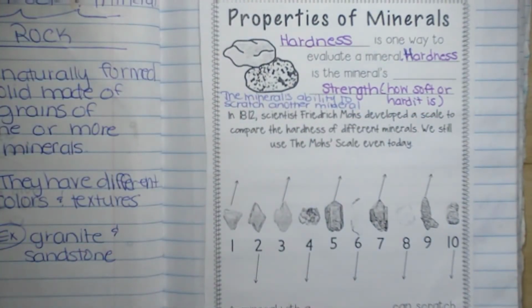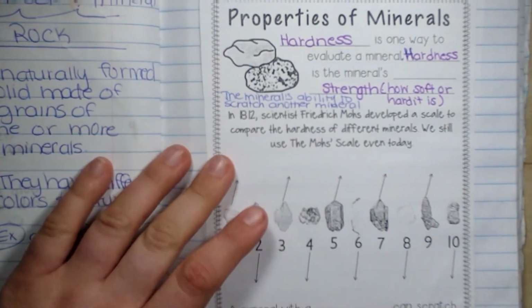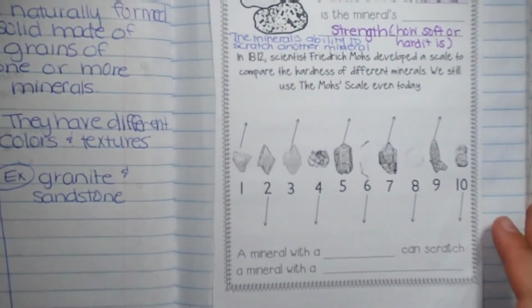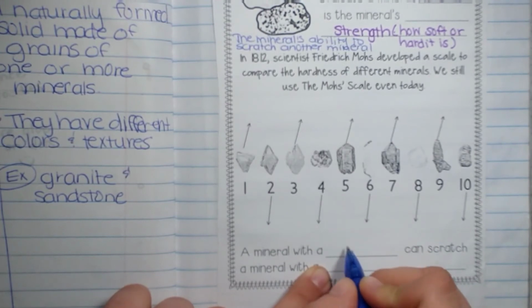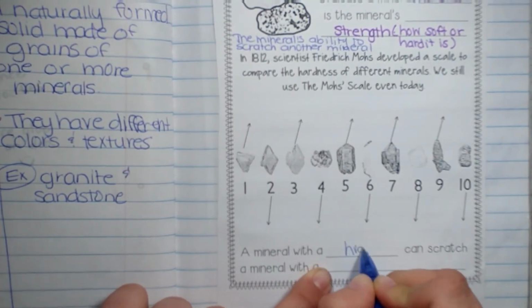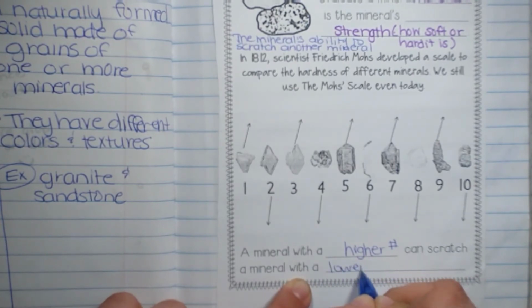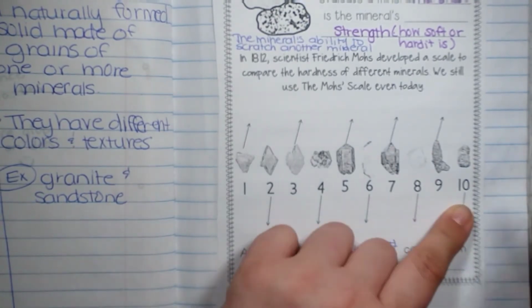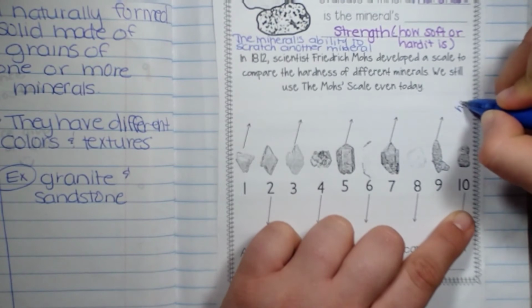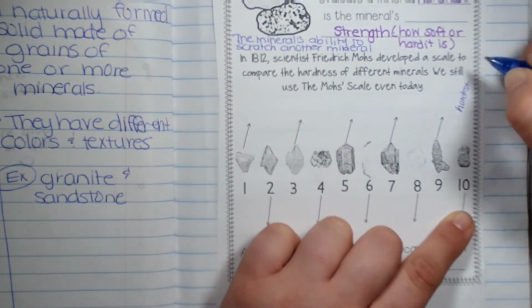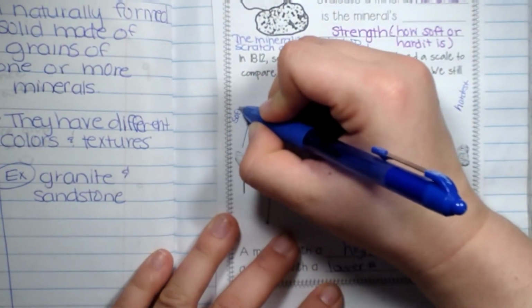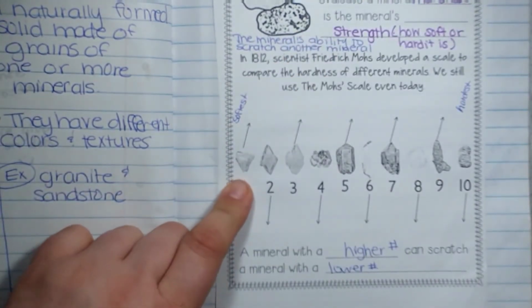In 1812, scientist Friedrich Mohs developed a scale to compare the hardness of different minerals, and we still use the Mohs scale even today. So a mineral with a higher number can scratch a mineral with a lower number. Okay, so this is the hardest, so to speak, and this is the softest. Okay, so here are the different names of the minerals.